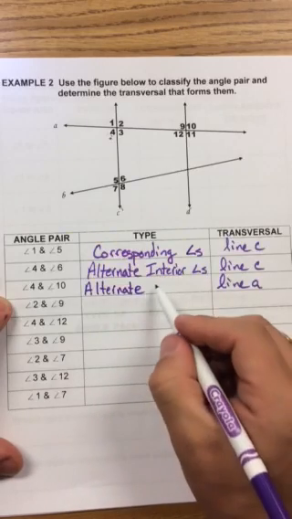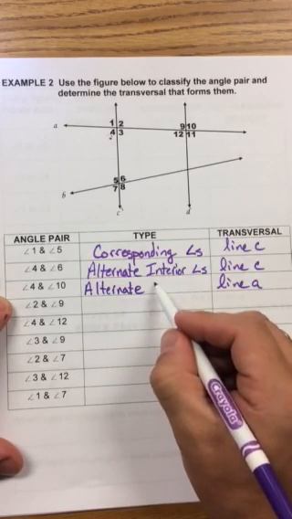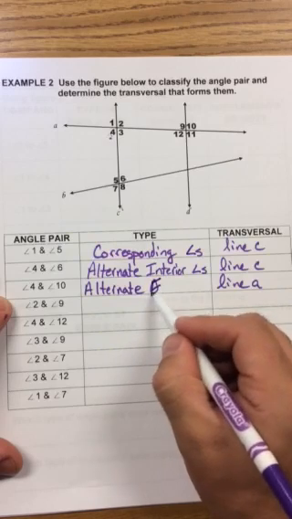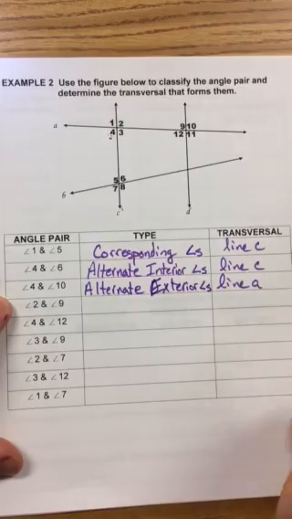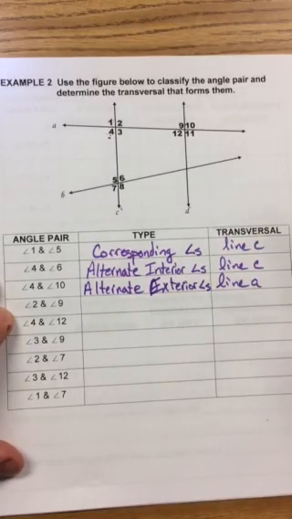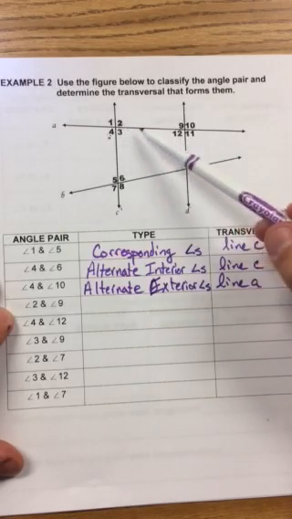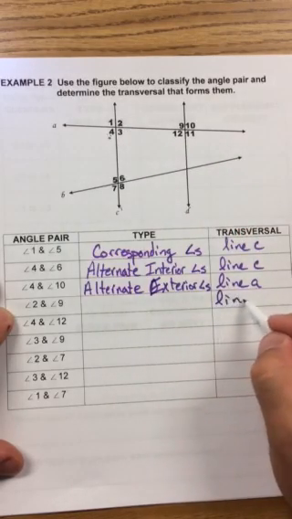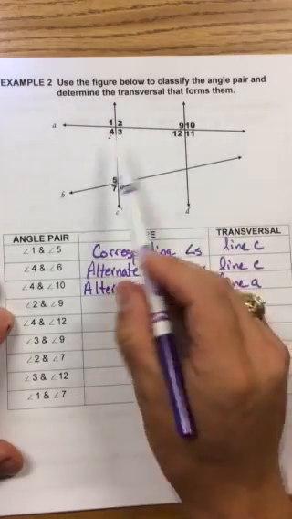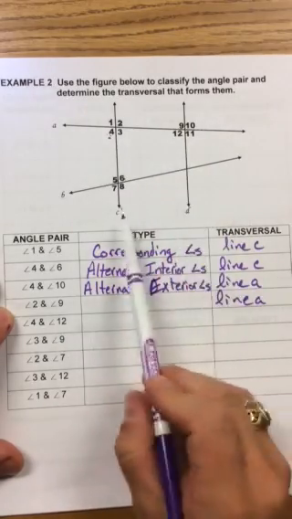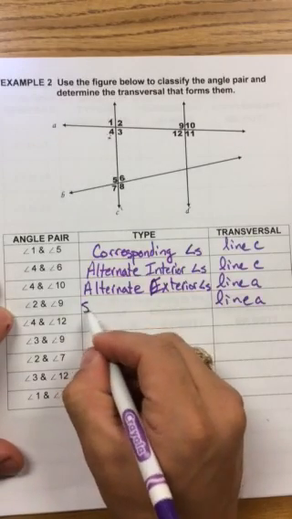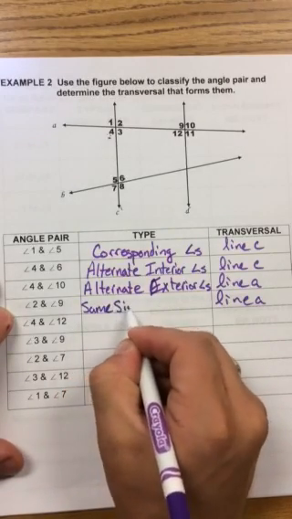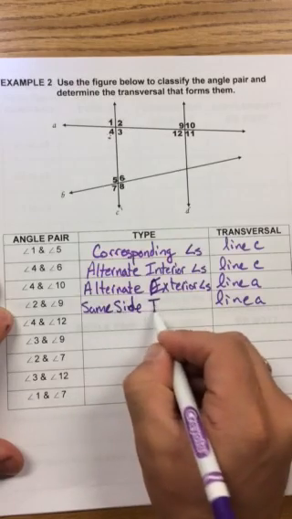And because they are outside of C and D, I'm going to call them alternate exterior angles. 2 and 9. 2 and 9 are on the same side of line A, which is my transversal. 2 and 9 are also both on the inside of line C and D. So we are going to say they are same side interior angles.